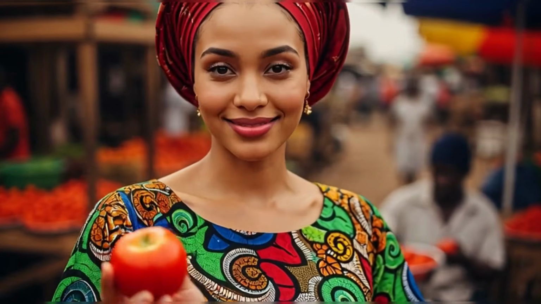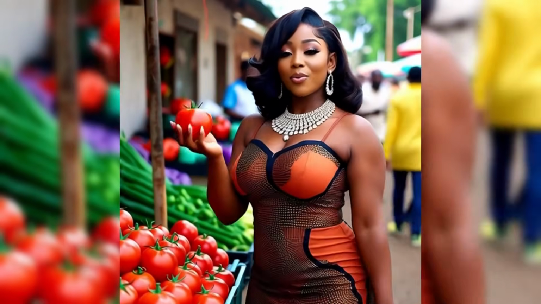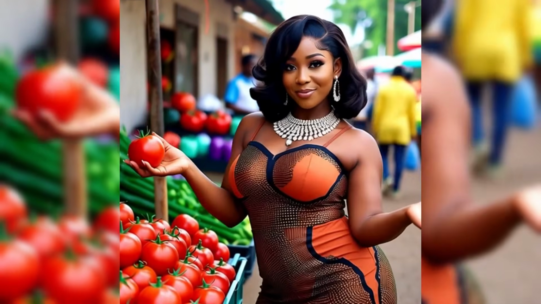This is where I buy fresh tomatoes at affordable price. I am AI. Come and buy fresh cheap tomatoes from Mama Angela.